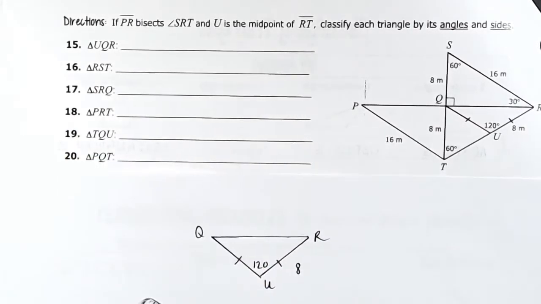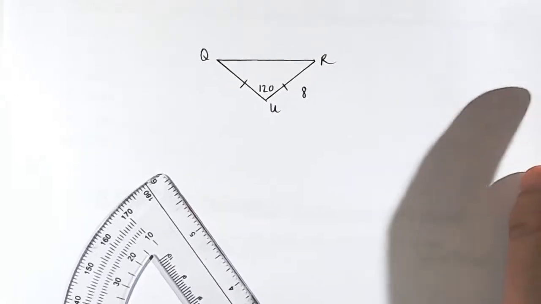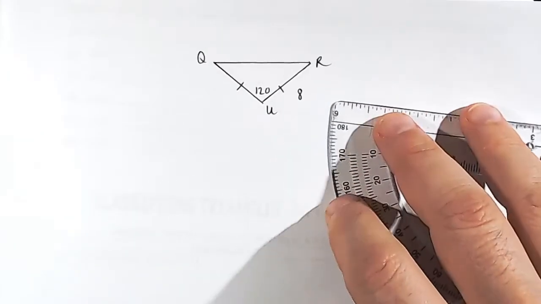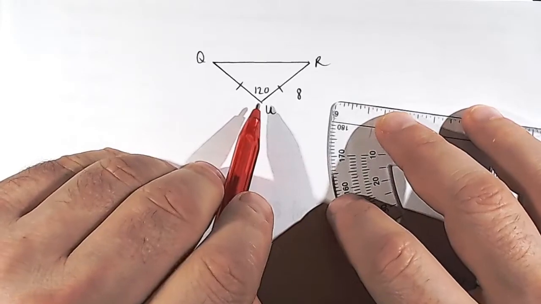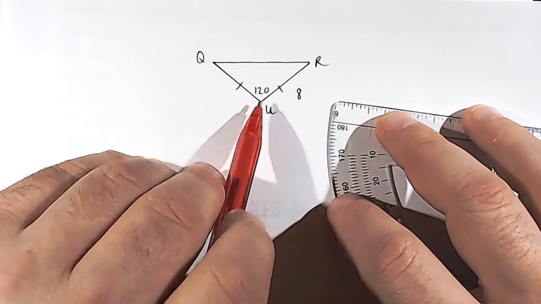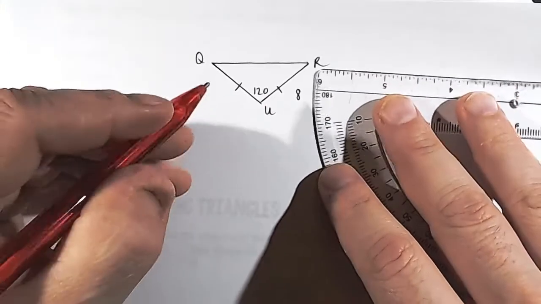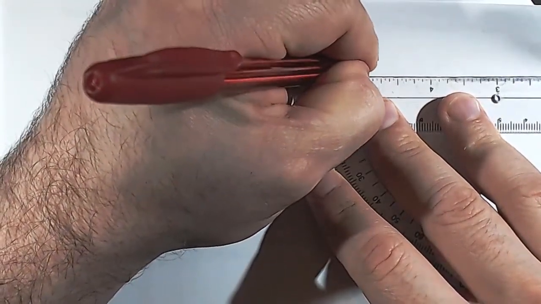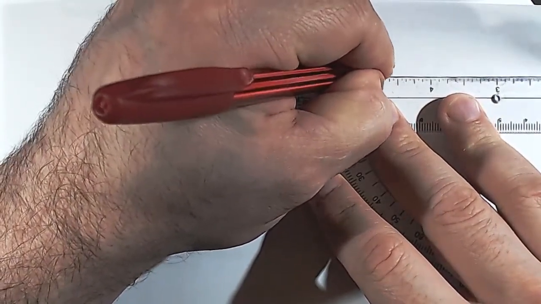Okay? So here's the triangle, UQR. Let's just do exactly what we were doing on the previous page. First, we'll classify it by its angle. So here I've got an obtuse angle at 120. So from an angular perspective, it's obtuse.